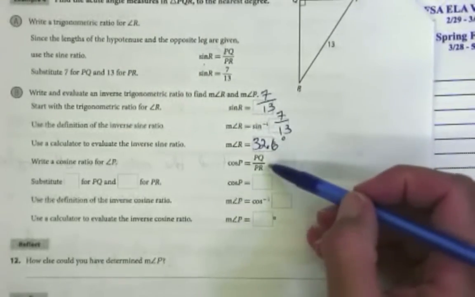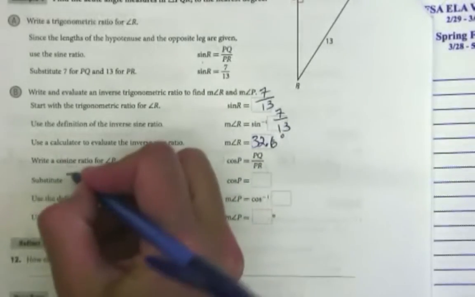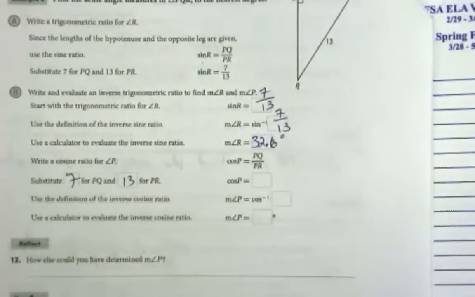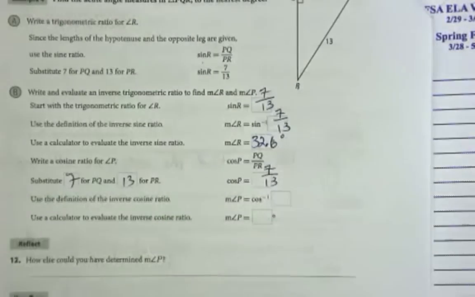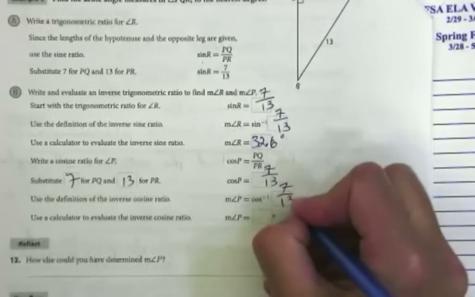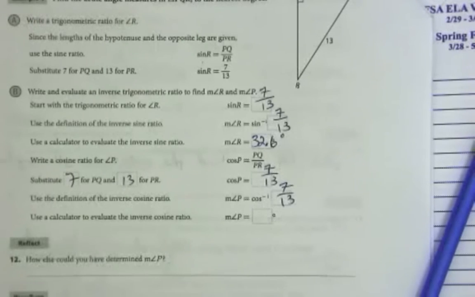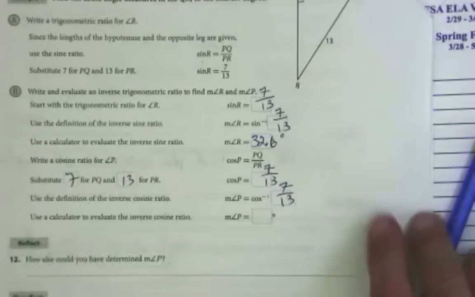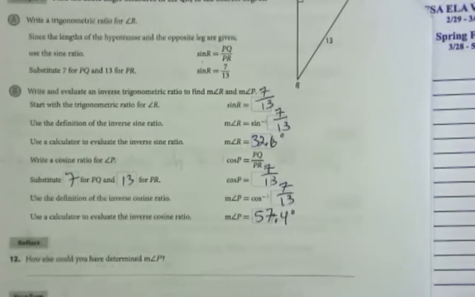And now we're going to find angle P as well by setting up a cosine ratio. So we substitute in 7 for PQ and 13 for PR. So that's 7 over 13, this time as the cosine of P. So that means that the inverse cosine of 7 over 13 is going to be the measure of angle P. So again, I evaluate that 7 divided by 13 and take the inverse cosine this time. And that gives me 57.4 degrees.